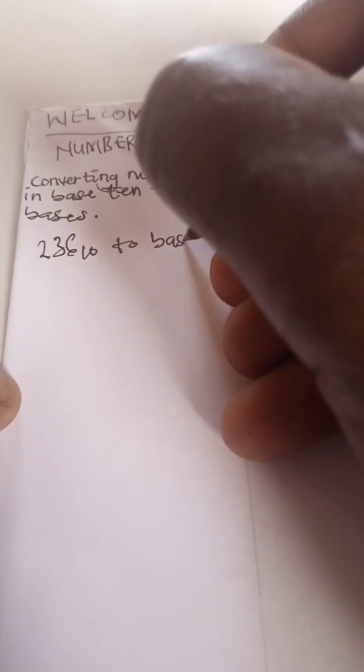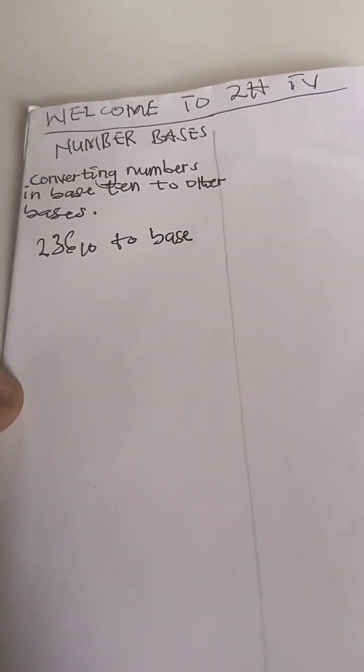So let's look at the second side of number bases, where we are going to look at how we are going to convert numbers in base 10 to other bases. So let's look at this example. We are to convert 236 base 10 to base 8.